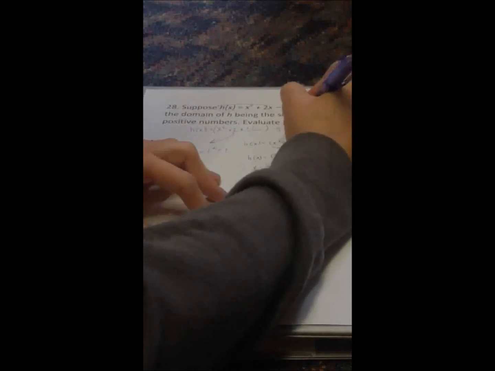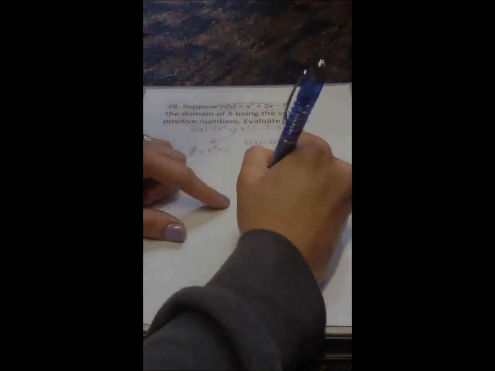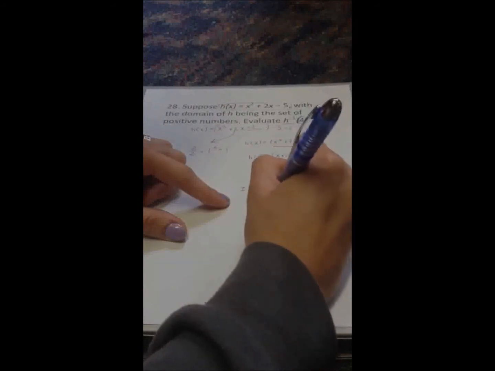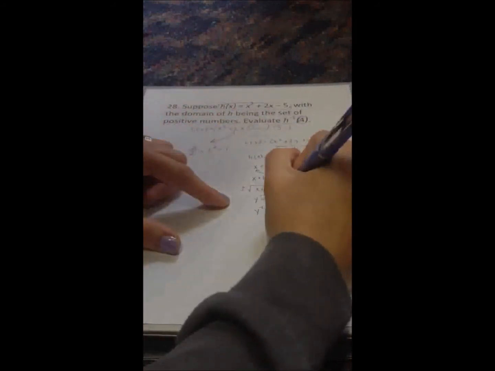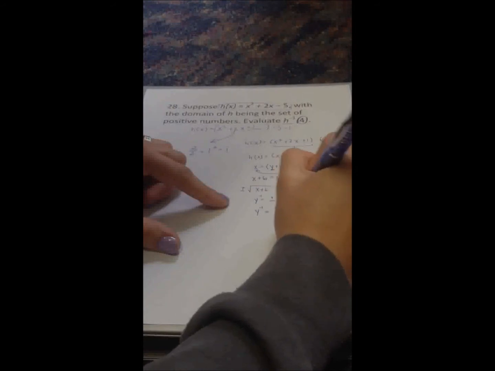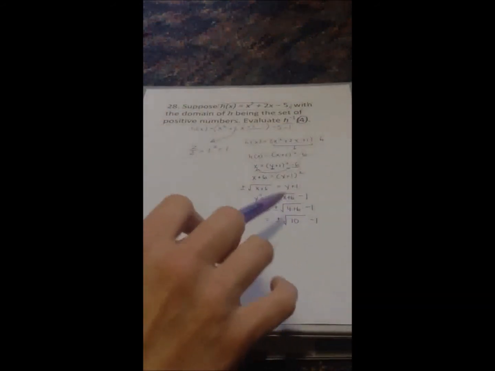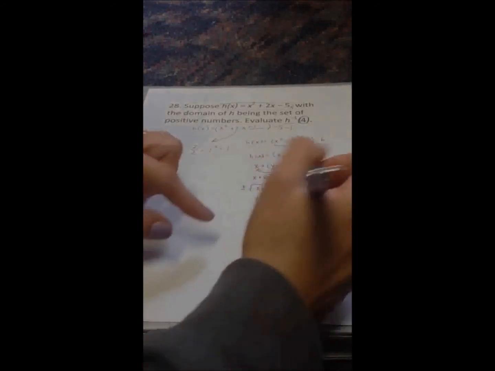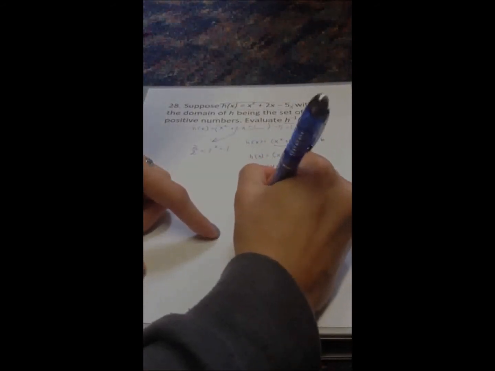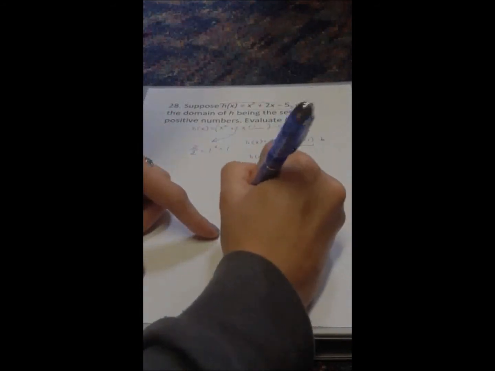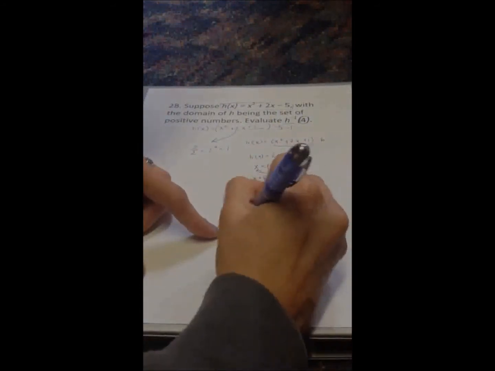But we're not done, because it says you evaluate the inverse with the x being 4. So now we have to put the inverse of y equals plus or minus the square root of 4 plus 6 minus 1. So that equals plus or minus square root of 10 minus 1. And we can't further reduce this 10, so our answer is going to be f inverse of x equals plus or minus the square root of 10 minus 1.